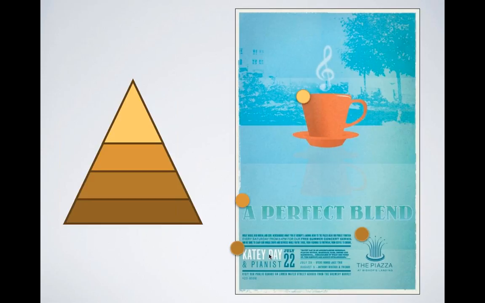So it has a little bit of color contrast, not as much as the cup, and is smaller than the perfect blend. And then this last layer would be all the other details, which I didn't color code, but only after you've noticed all these things will you then take in all that information, if you're interested enough to spend the time. So it is the responsibility of these dominant elements to create that interest, catch your viewer's eye and draw them in.